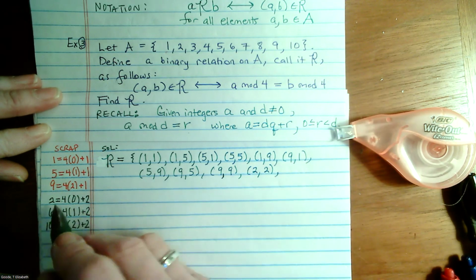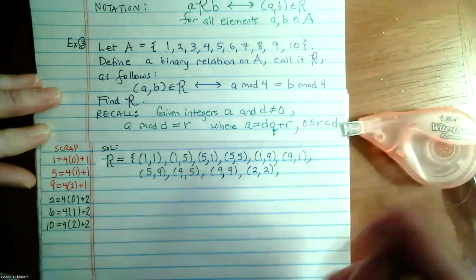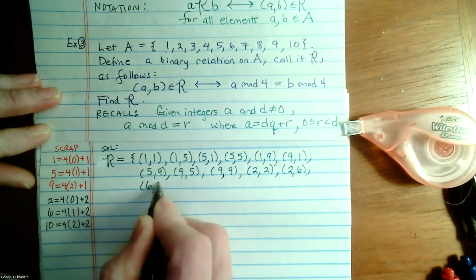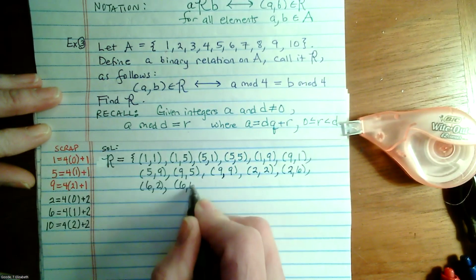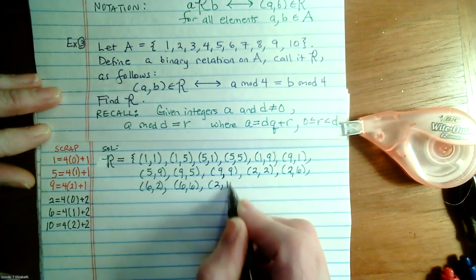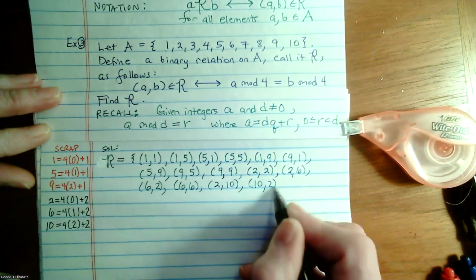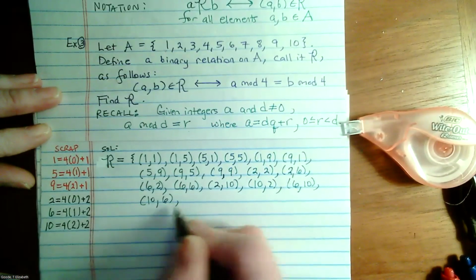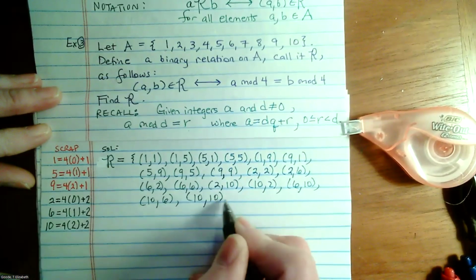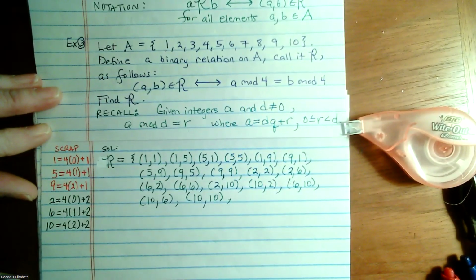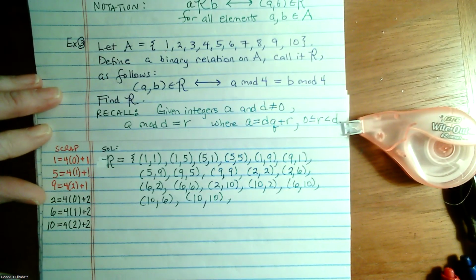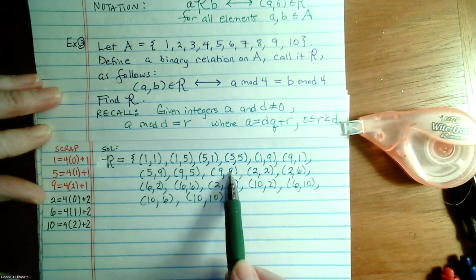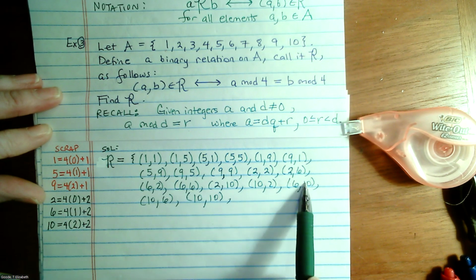So let's see, we've got to write a bunch of ordered pairs. Okay, so 2 is related to 6. 6 is related to 2. 6 is related to 6. 2 is related to 10. 10 is related to 2. But 6 is related to 10. And 10 is related to 6. And also 10 is related to 10. Did we get them all? There should be 9. 1, 2, 3, 4, 5, 6, 7, 8, 9. Yep, 9.